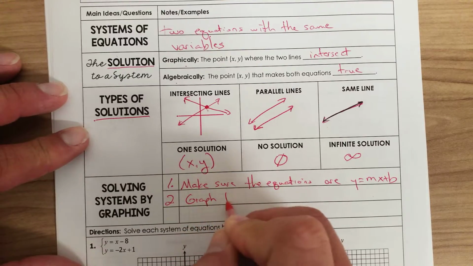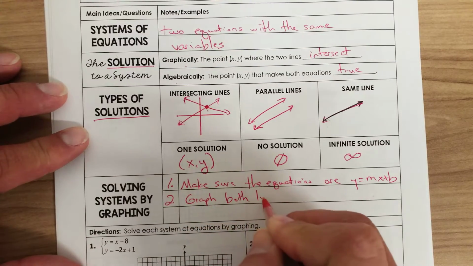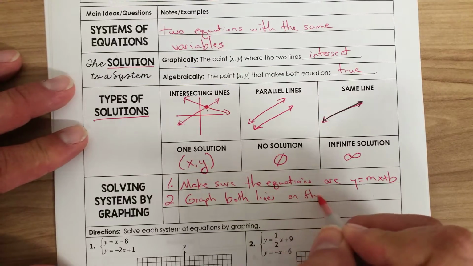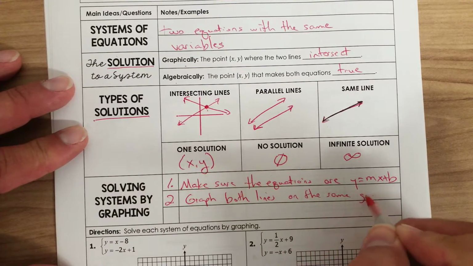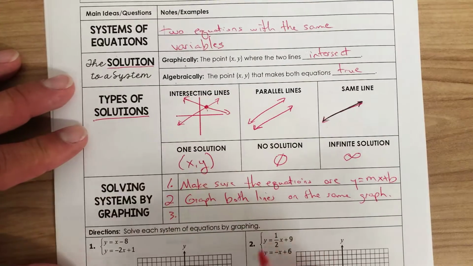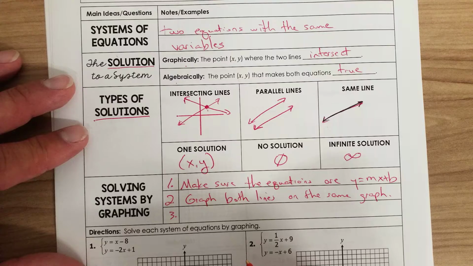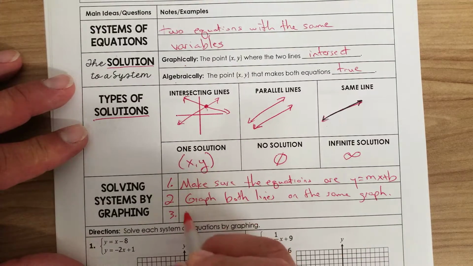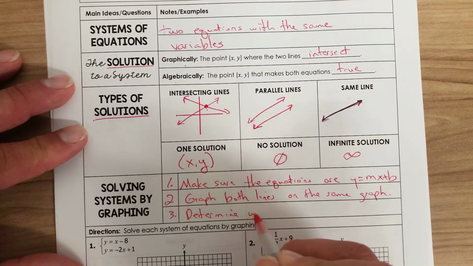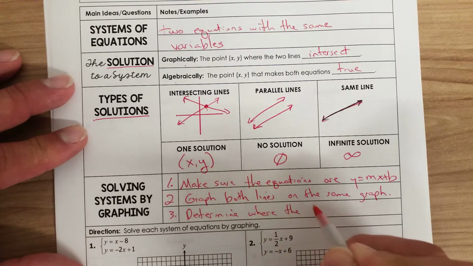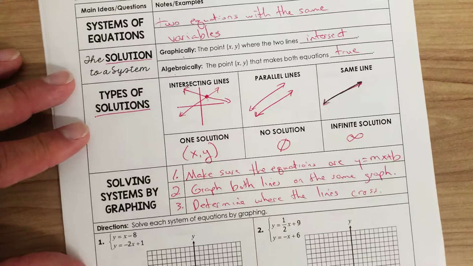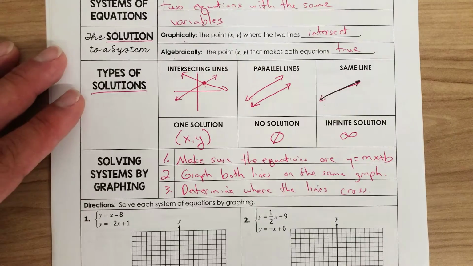Then you're going to graph both lines or both equations on the same graph. And then step 3 is look and see where they cross at. Determine where they cross at. And that is your solution, is where the lines cross.